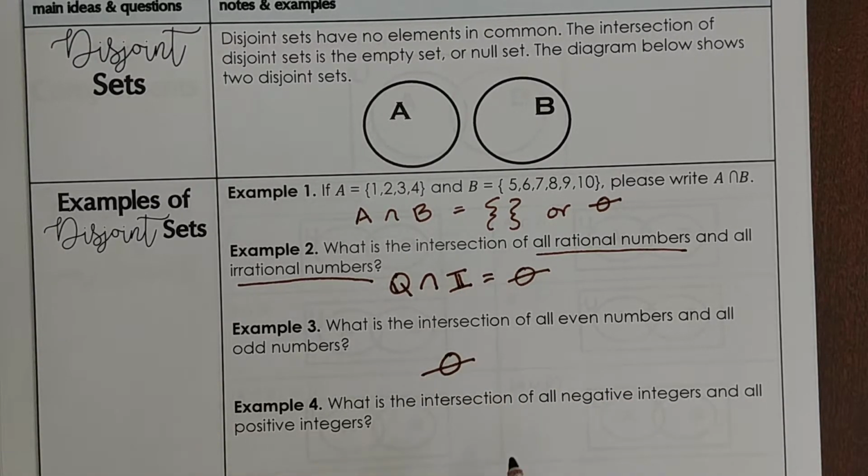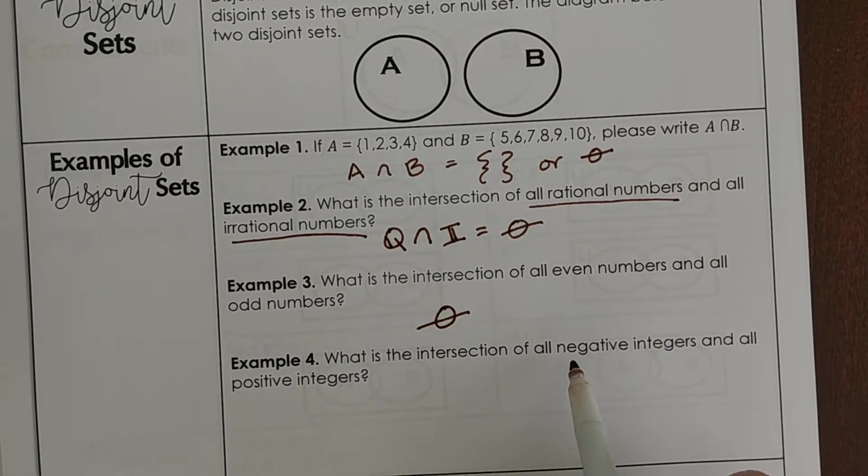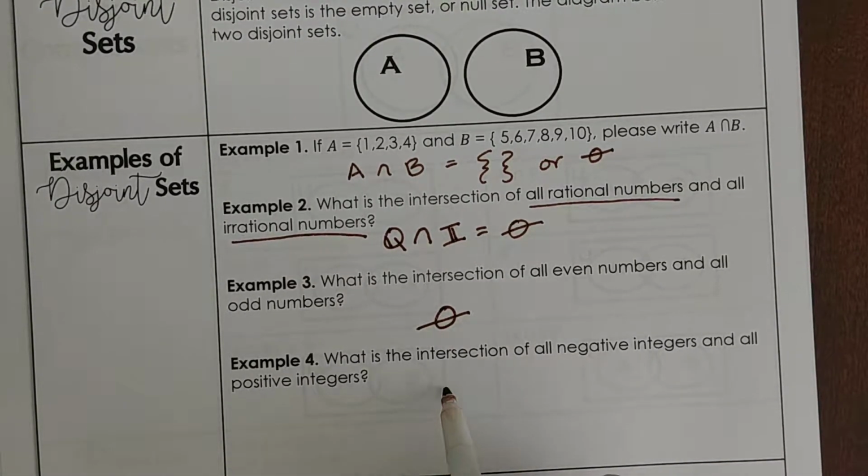So these two sets are disjoint. The intersection of all negative numbers and all positive numbers is also the null set. These two sets are disjoint sets.